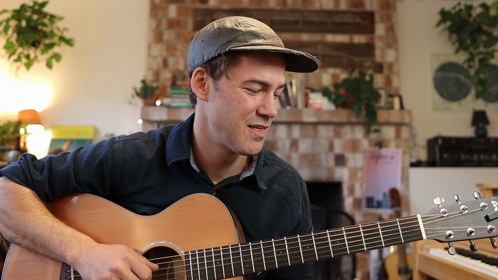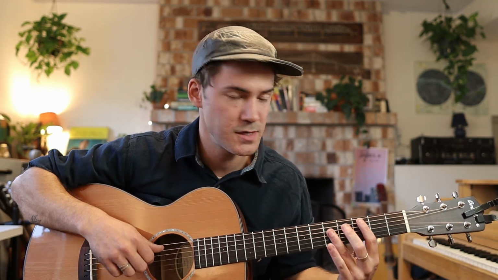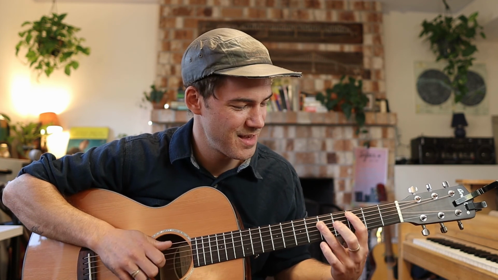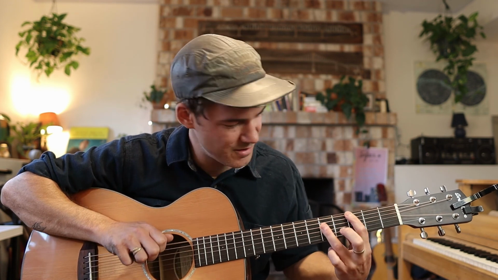All major thirds. So we learn about these different intervals and what they look like. We have the perfect fifth, which we see in power chords. We have the octave. And we learn what those look like on the guitar.